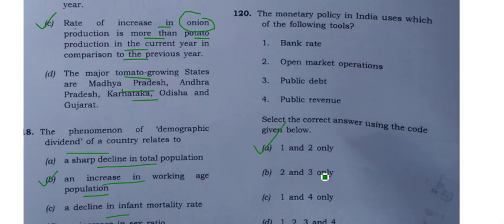Now this is the last question. The monetary policy in India uses which of the following tools? So bank rate is followed by them, and open market operation. This is for government securities actually. So option 2 is right. 1 and 2 both are right. So we'll go with A option.